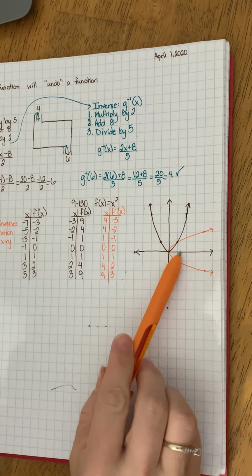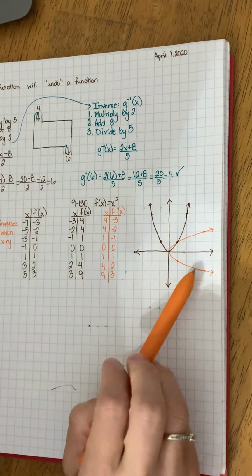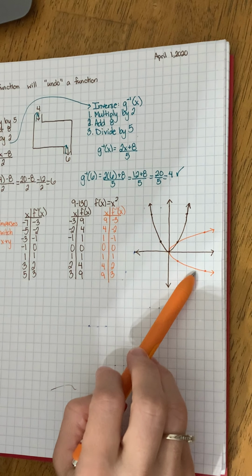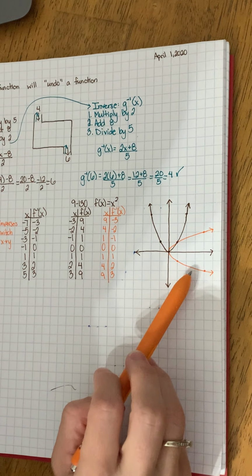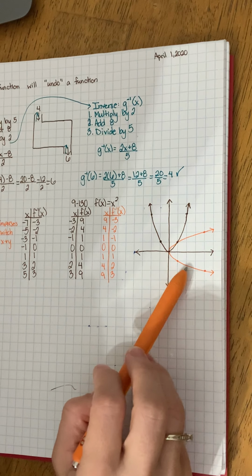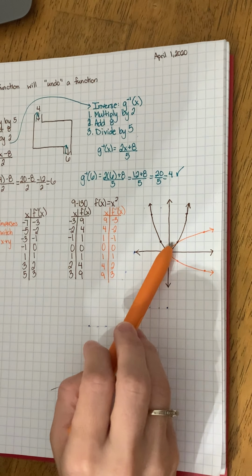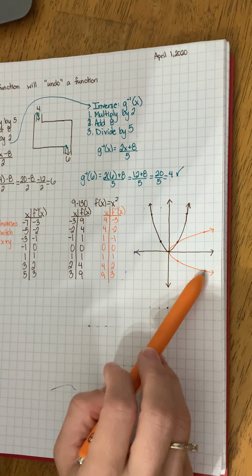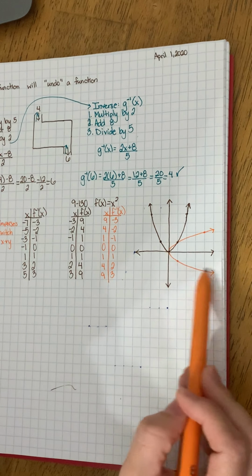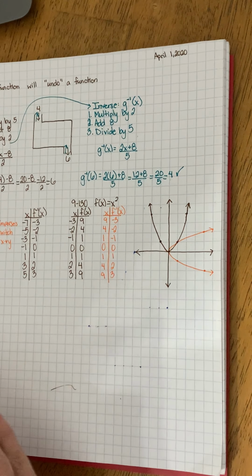But I want to point out, this inverse is not a function. If you remember from Math 1, to be a function, every input has to have a unique output. And so here, if x is 1, we get -1 and +1. If x is 4, we get -2 and +2, and every value in between. So this isn't a function.